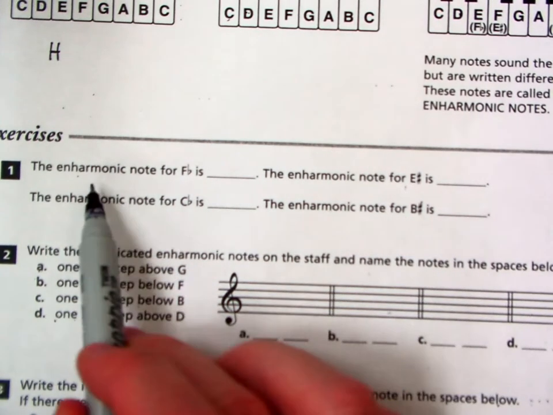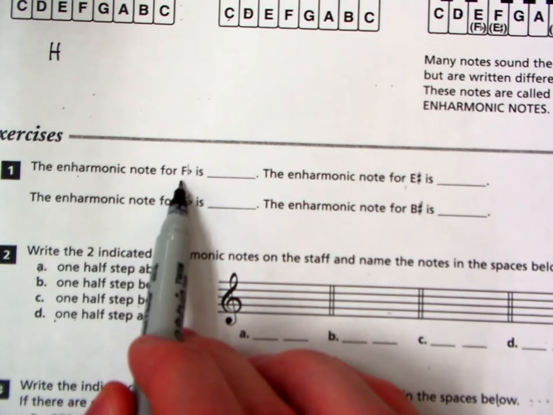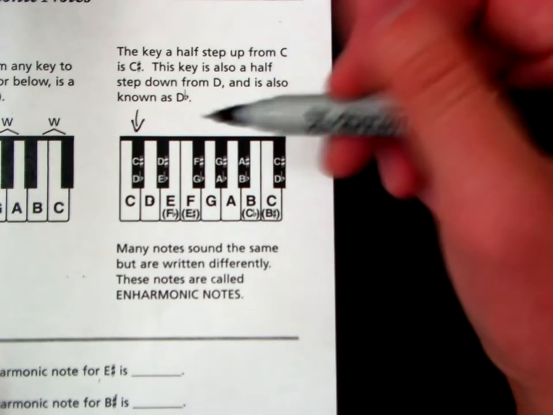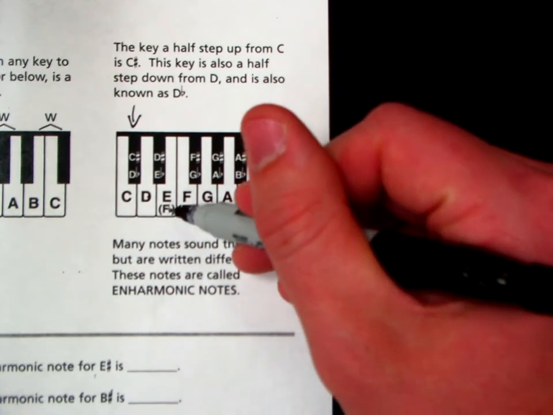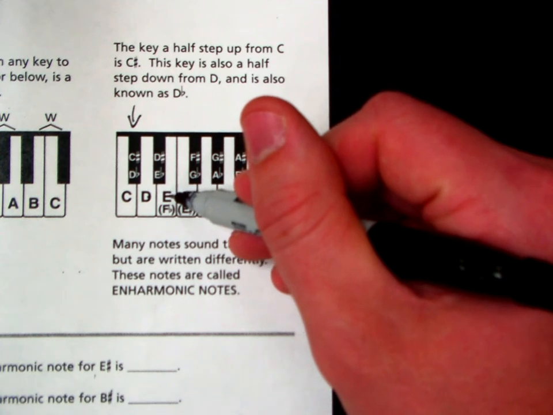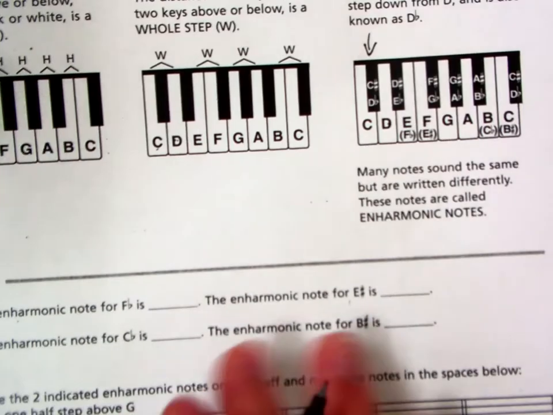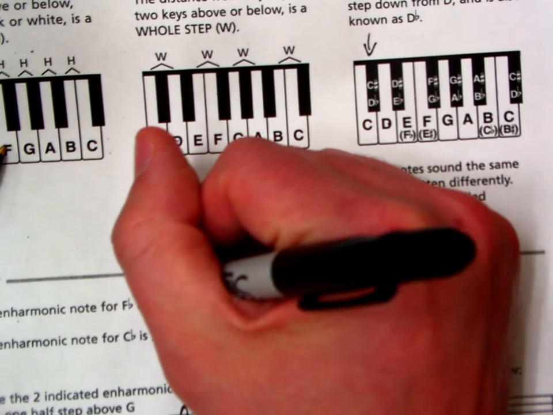So question 1, the enharmonic note for F flat is blank. So if we look at our keyboard for now, right, we eventually want to memorize these. If we find F flat, right, it's on this key right here. The other name of that key is E. So the answer to the first blank here is F flat is the same as E.